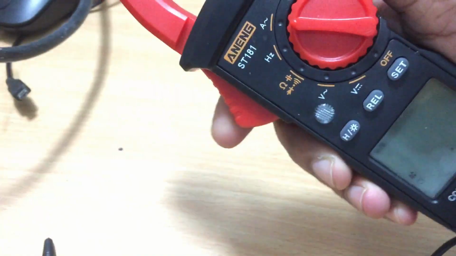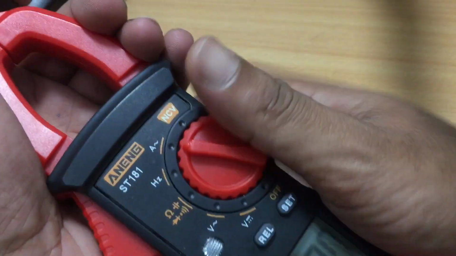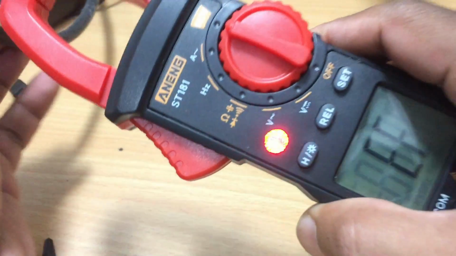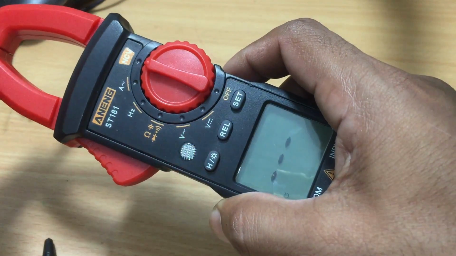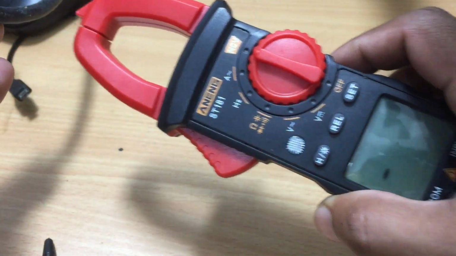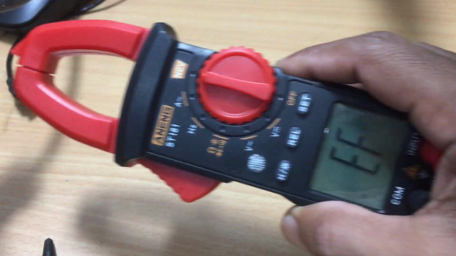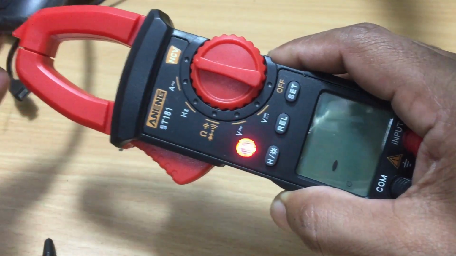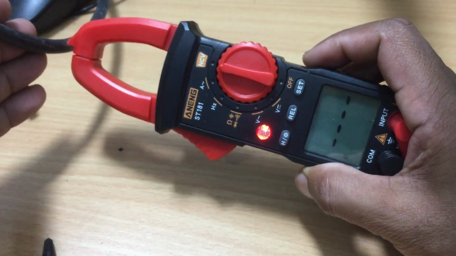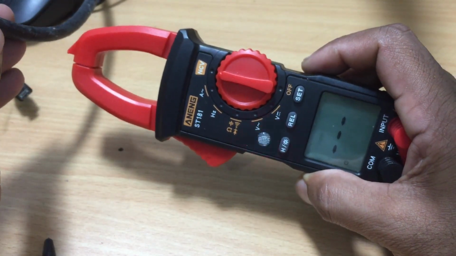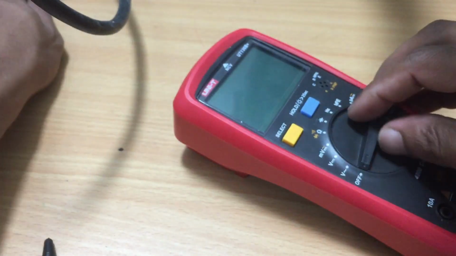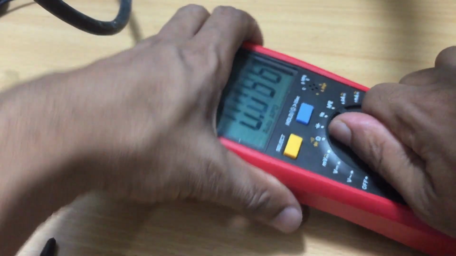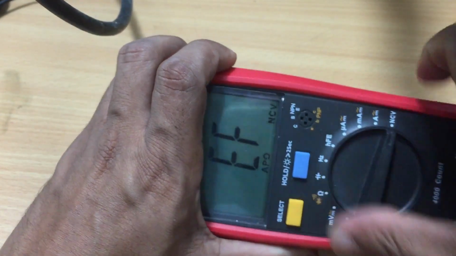Can do this. And the non-connecting voltage. When you close to here, you can see the voltage. I will show that one. Uni-T multimeter. Let's see.